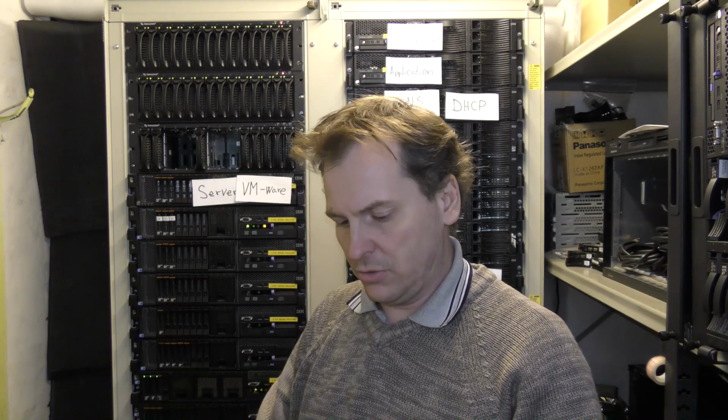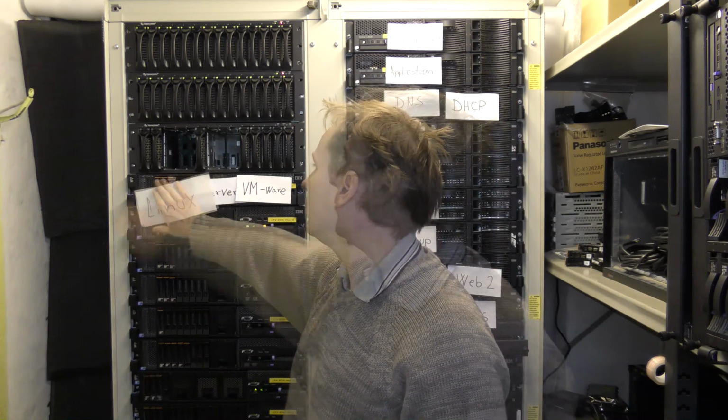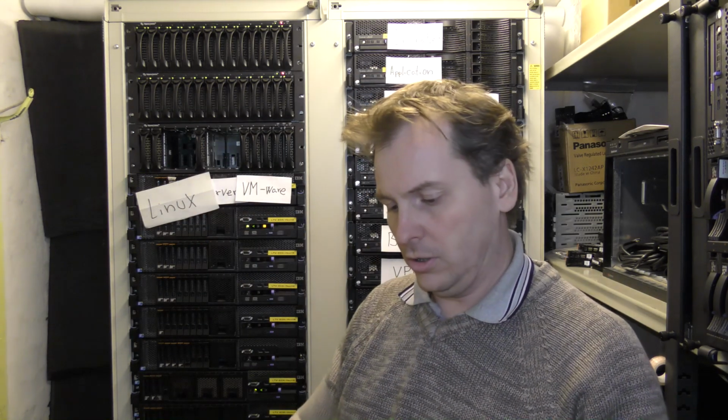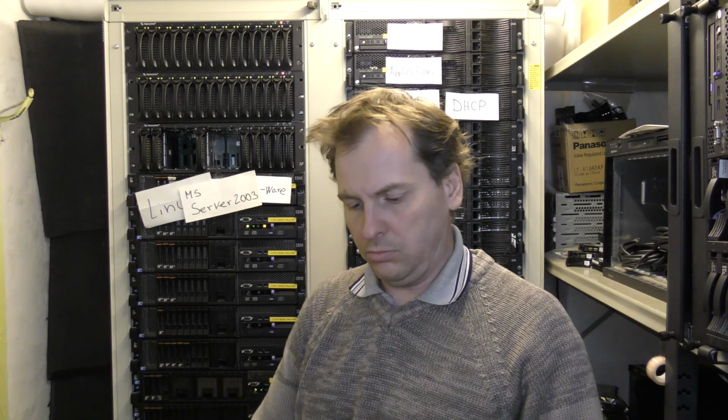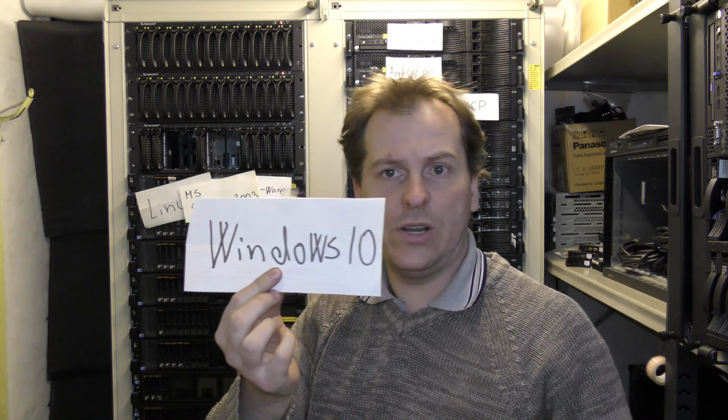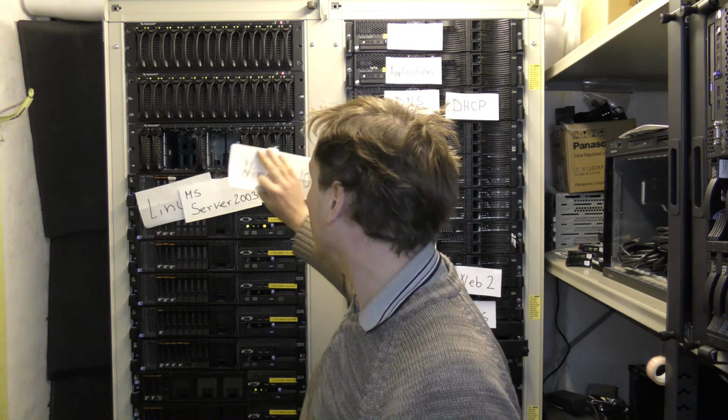We have a lot of operating systems that you can install on those. You can install Linux, no problem. You can install Microsoft Server 2003. You probably wouldn't do that, it's getting old. You could install maybe some Windows 10 clients. That might be a jump server or something like that.